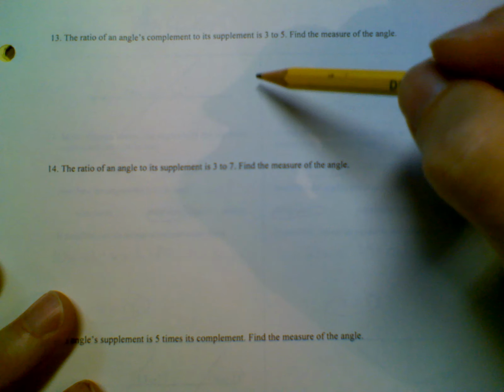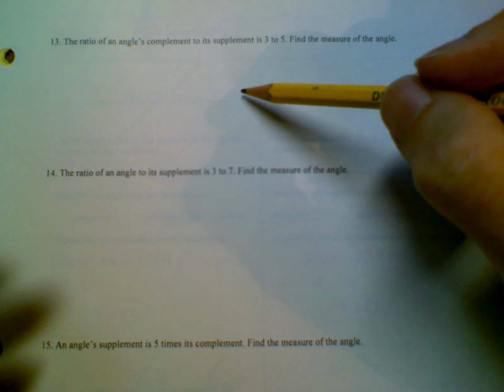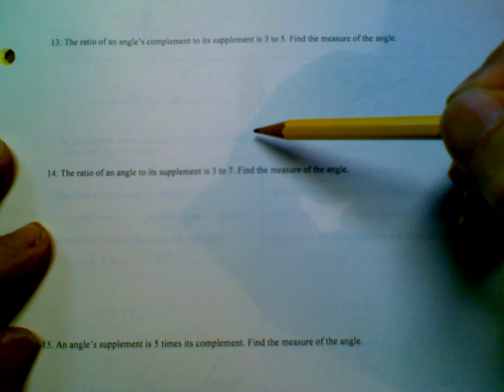I don't want you to be confused. So I'm telling you ahead of time it's going to be negative, but I want you to do this problem because it's still a good exercise. It's good practice in setting up the equation properly and solving the equation properly. So it's still worth doing, number 13, even though the answer turns out to be a nonsensical answer.